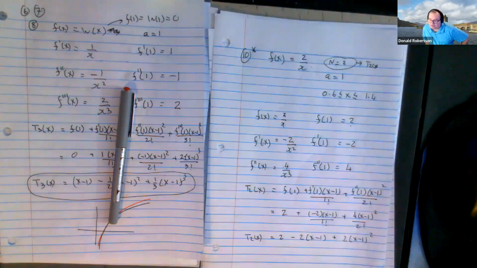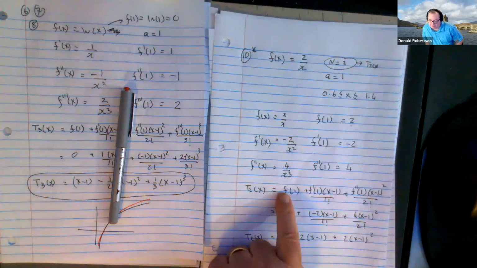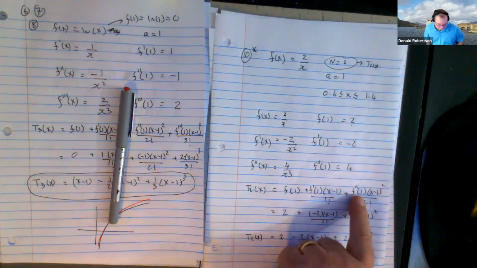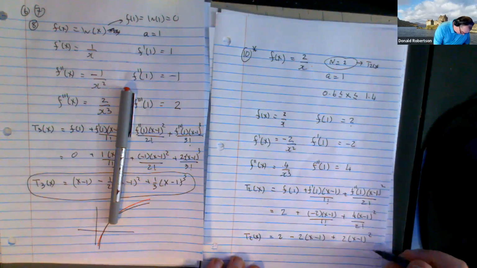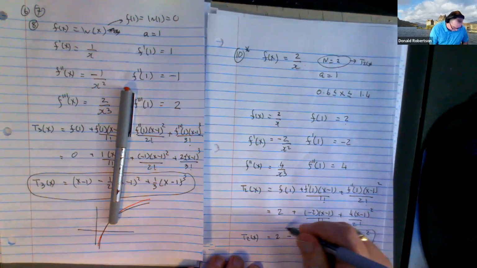Quite comfortable with that? It's kind of plug and chug now, isn't it? Find 2 or 3 derivatives, evaluate them at whatever number they say, plug them in here, tidy it up a little bit. That's your answer. You don't need to do any more. That's T2 of x.